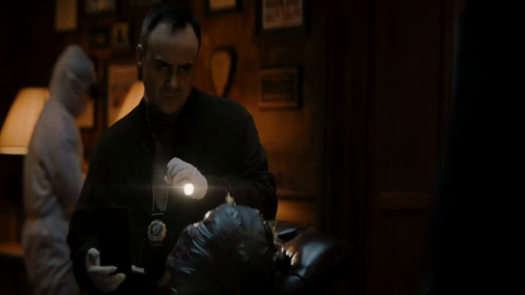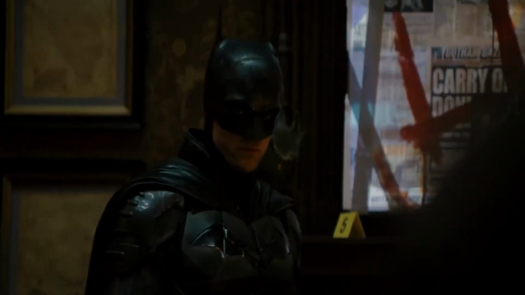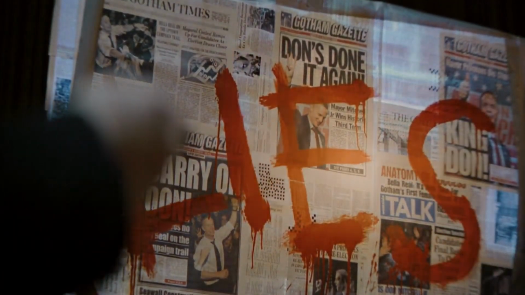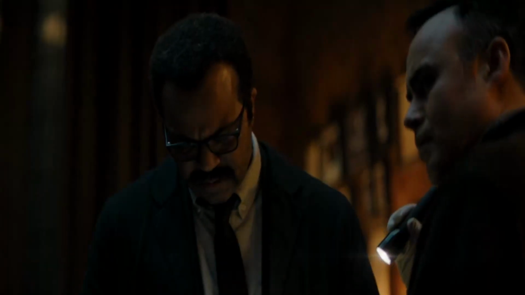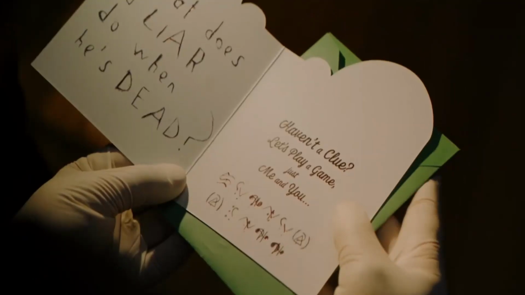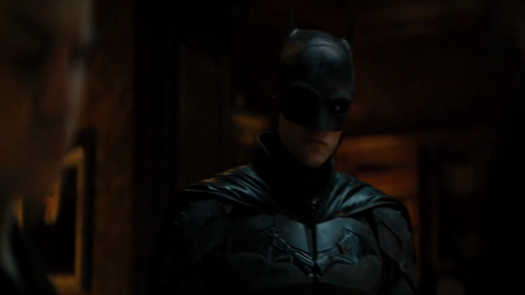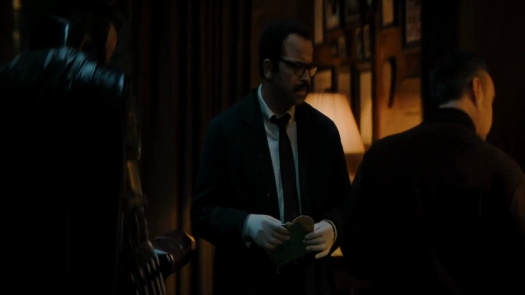But everywhere they look, they just find more stuff that's wrong. The man is missing a finger. On the wall is written "lies." And then there's the note. The note simply says, to the Batman. In the note: What does a liar do when he dies? Answer: he lies still. So what can we learn from this scene?